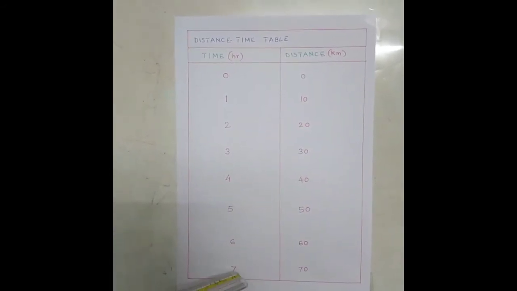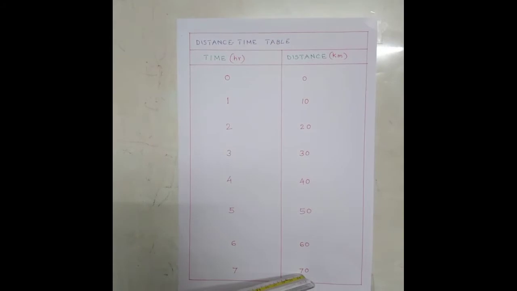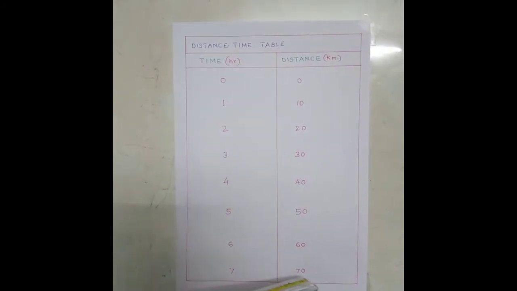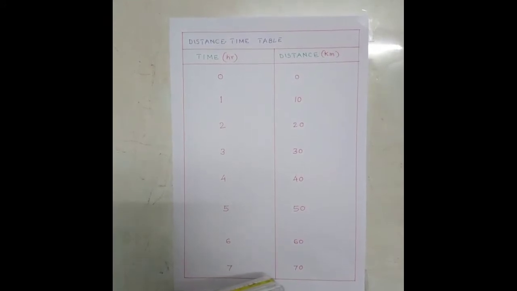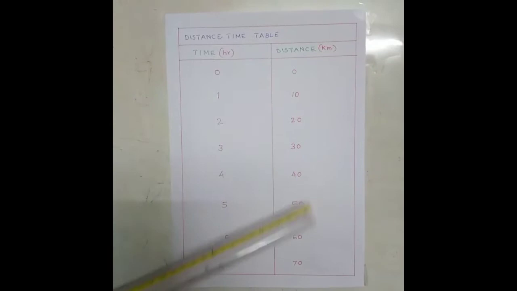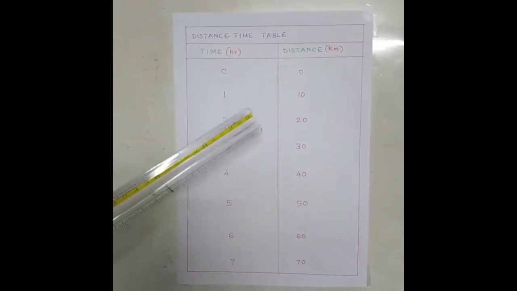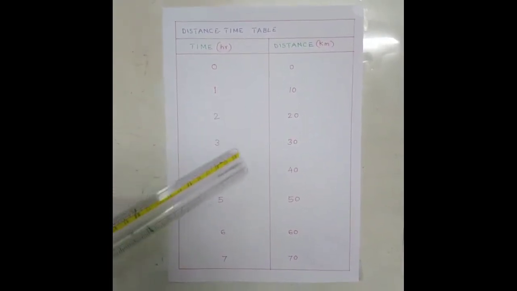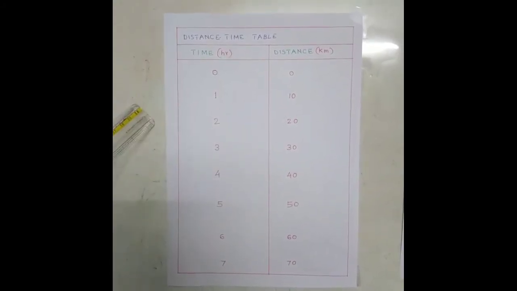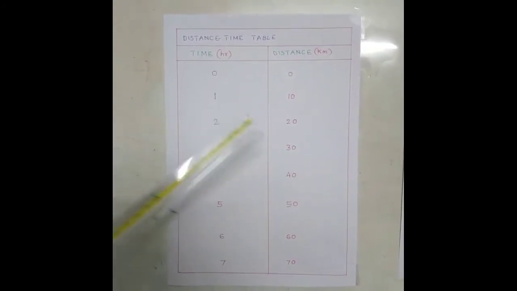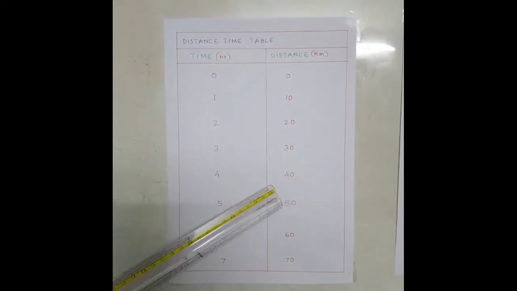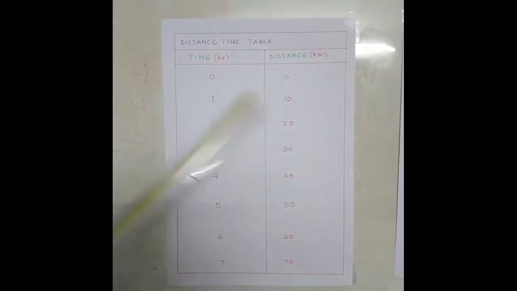At the end of 7 hours of journey the car has travelled 70 km. So when you divide 70 by 7, the average speed of the car is 10 km per hour. That means throughout its journey the car has travelled with a constant speed, or we can say uniform speed, of 10 km per hour. Okay, now how can we represent this uniform motion of this car in a graph?